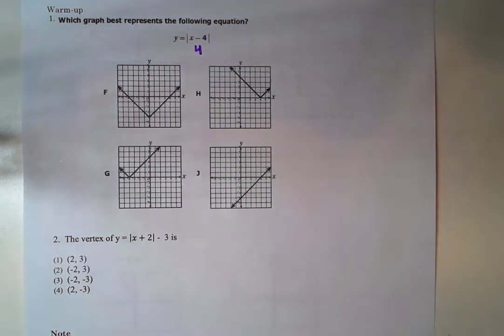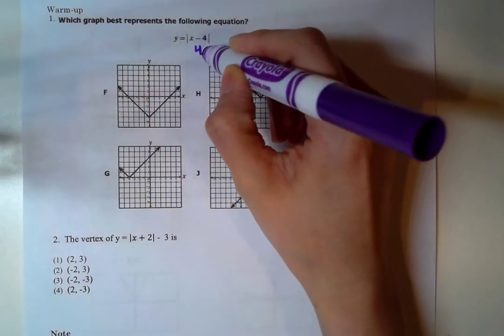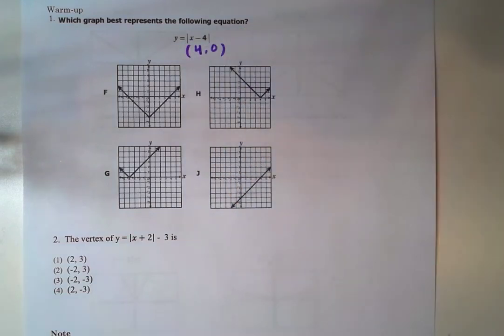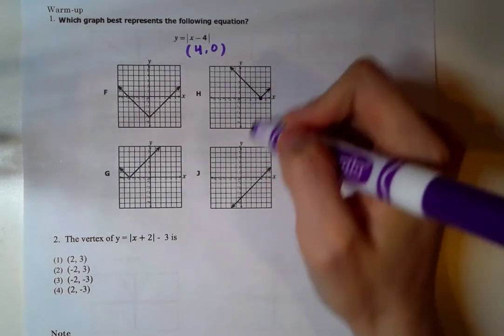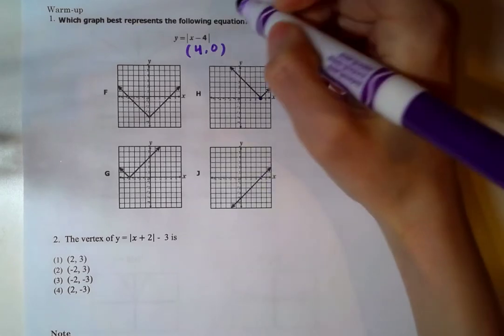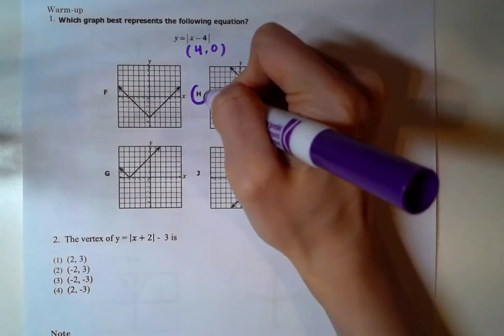Just take the opposite sign, and you don't have anything on the outside, so you can say, oh, my vertex is 4, 0. So look which one has 4, 0 at the vertex, right here. And you know, absolute value, this one passed through 4, 0, but an absolute value function looks like a V shape. So my answer is H.